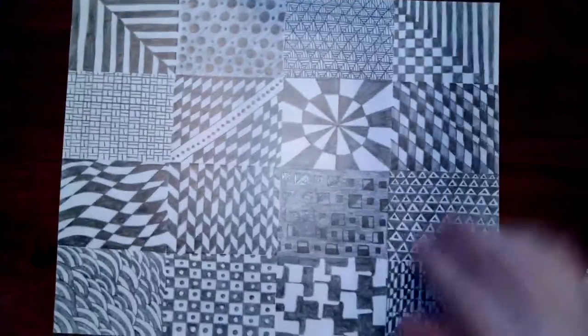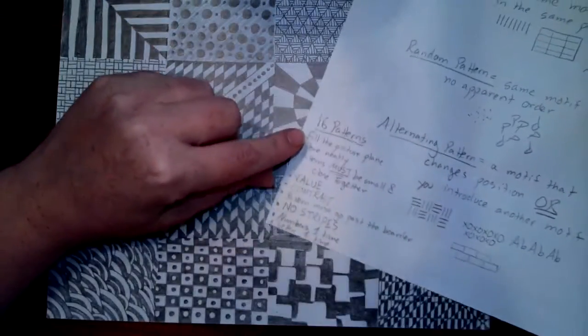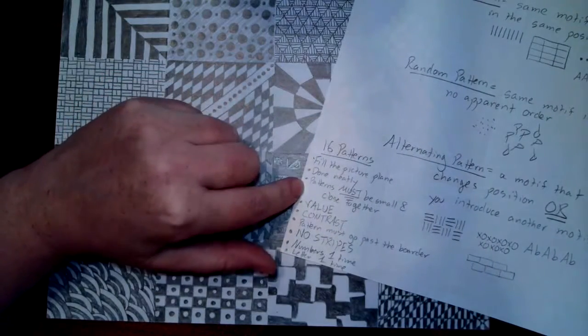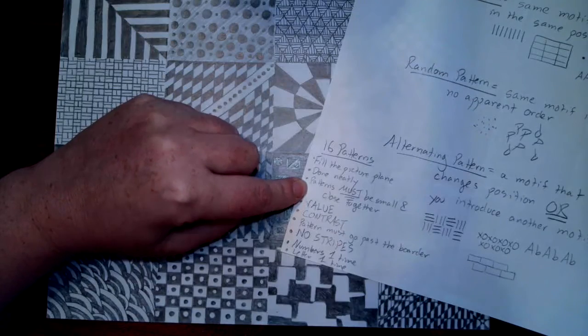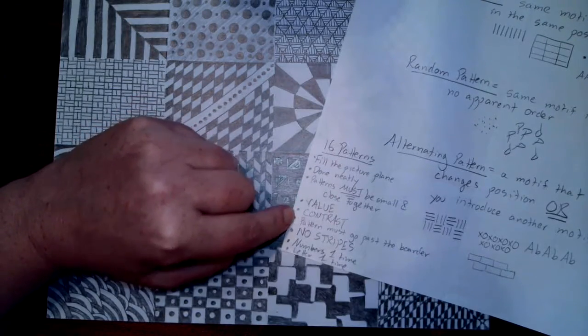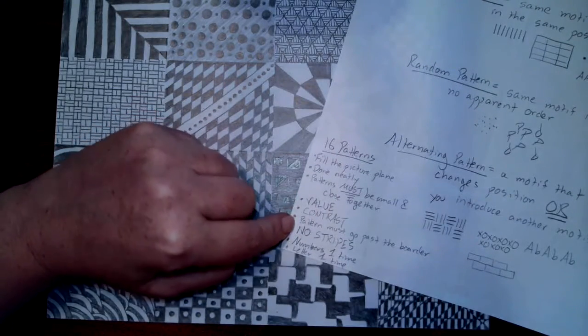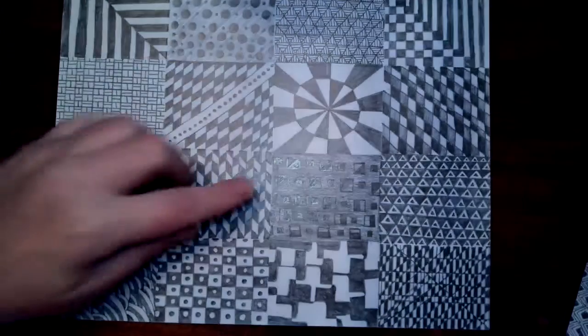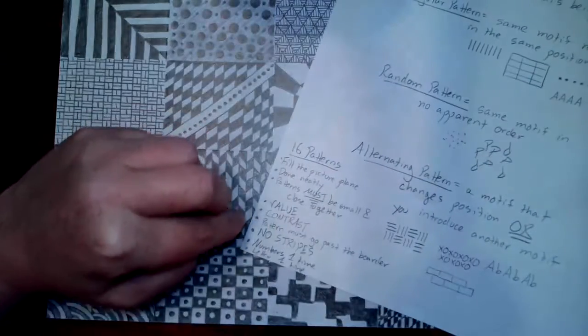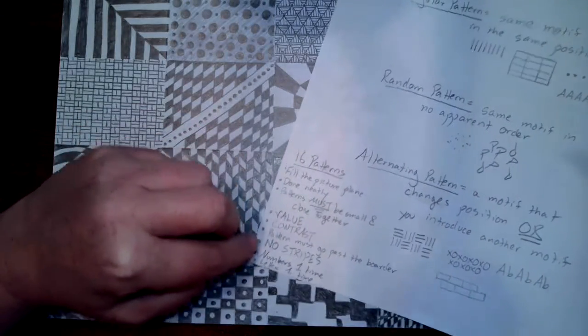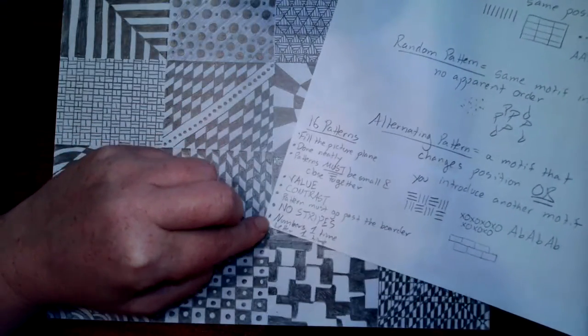So again, what we are looking for is 16 patterns, okay? 16 patterns. And I'll type all this out for you in your Google Classroom. Done neatly. Patterns are small, close together. Shows value and contrast. Patterns need to go past the border. So we can see, like again, in this example where some of these triangles were cut in half. No stripes. Only use numbers one time if you want to. Only use letters one time if you want to.